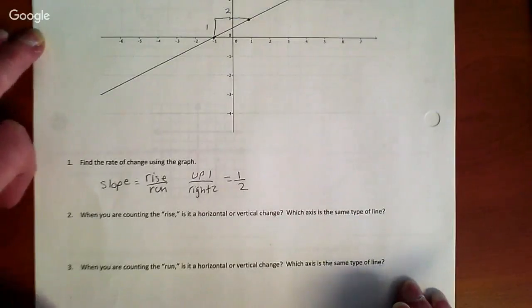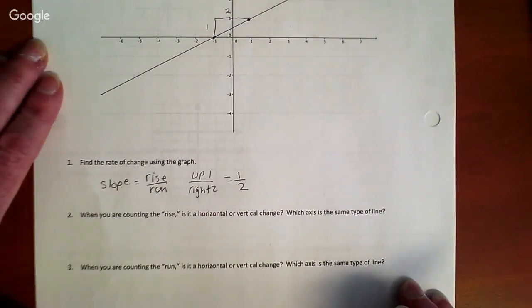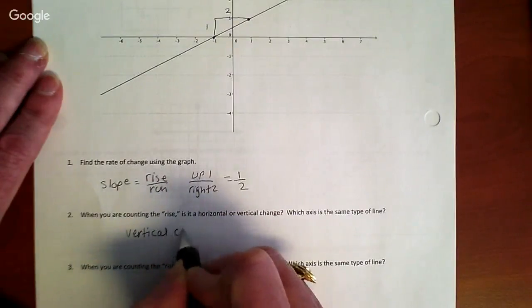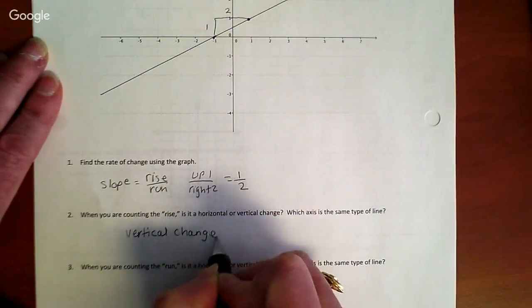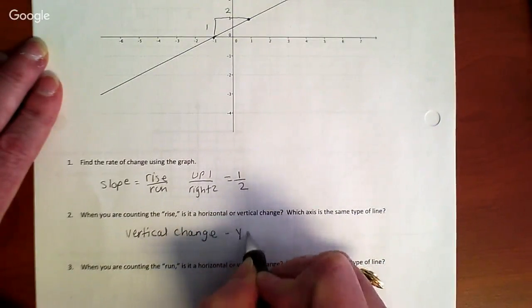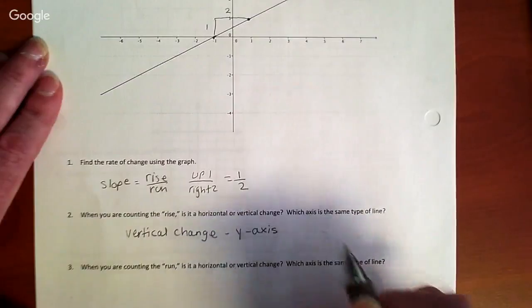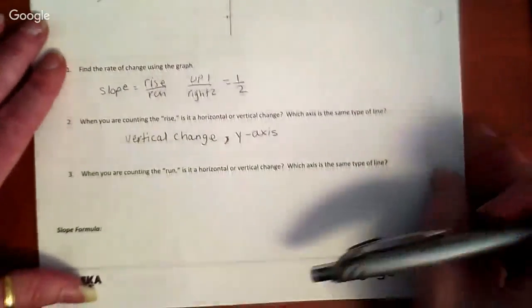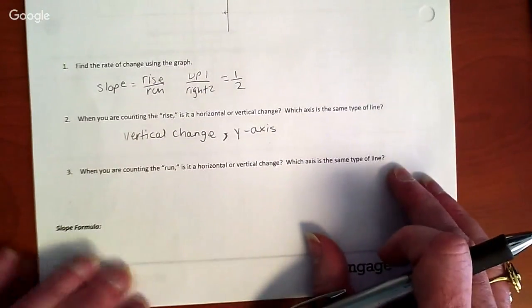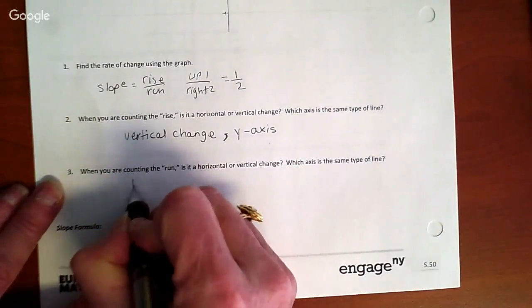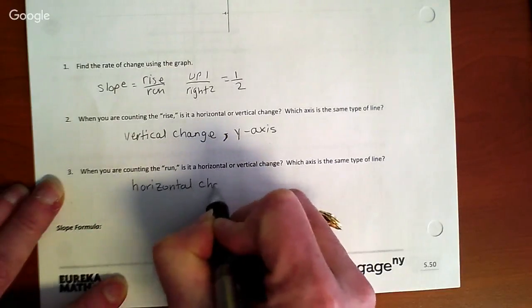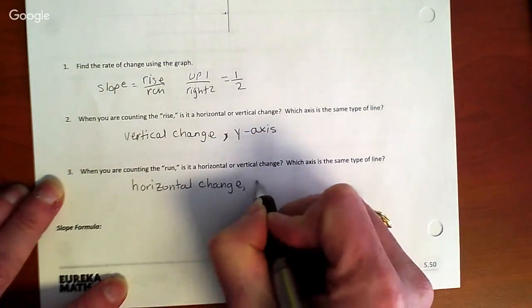Next, it says when you are counting, the rise is the horizontal or vertical change? It is the vertical change, or the y-axis. It says when you are counting the run, is it the horizontal or the vertical change? It is the horizontal change, or the x-axis.